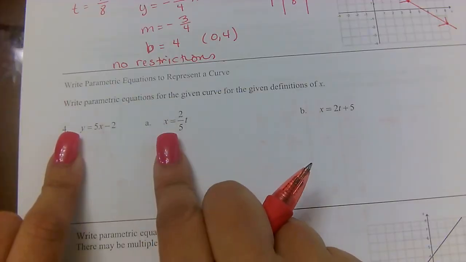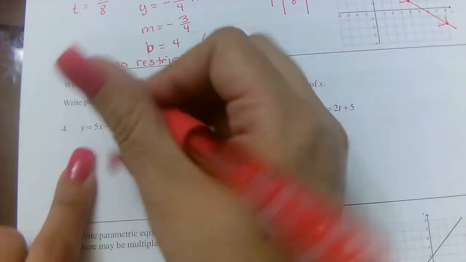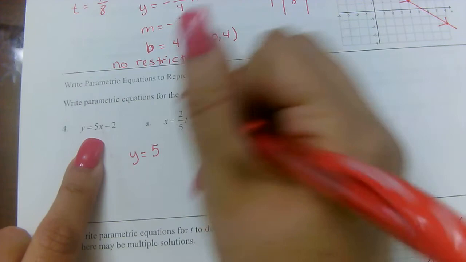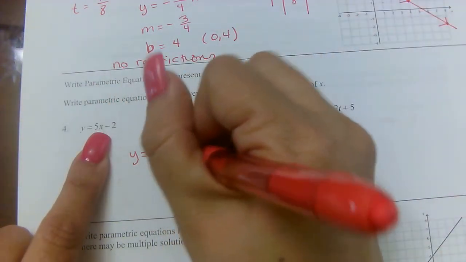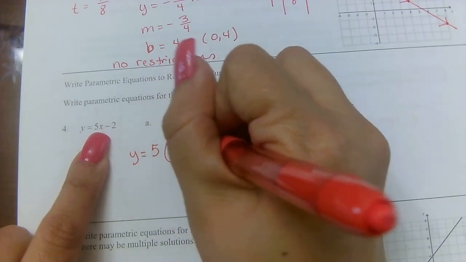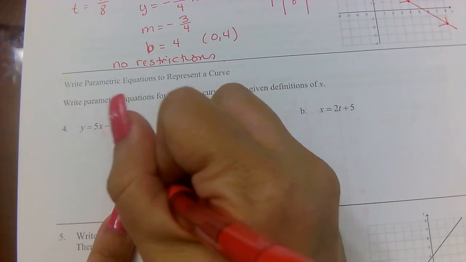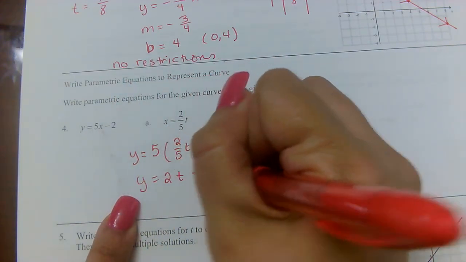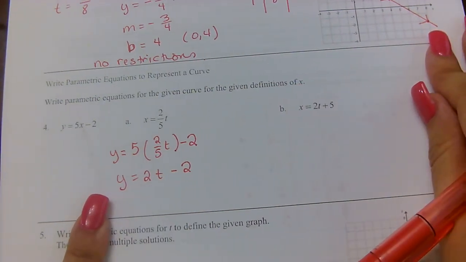Number 4, all I'm going to do here is substitute my x into the equation. So I'm going to have y is equal to 5x. x is equal to 2/5 t minus 2, so I'm going to put that here. y is 5 times (2/5 t minus 2). Now simplify. y is equal to 2t minus 10. Okay, and that's it.